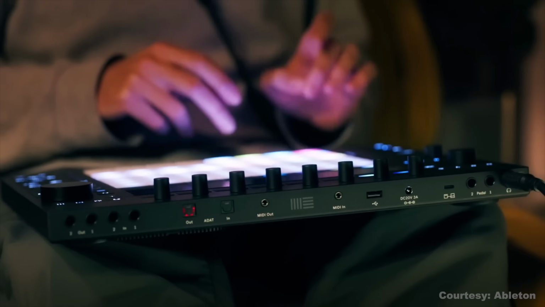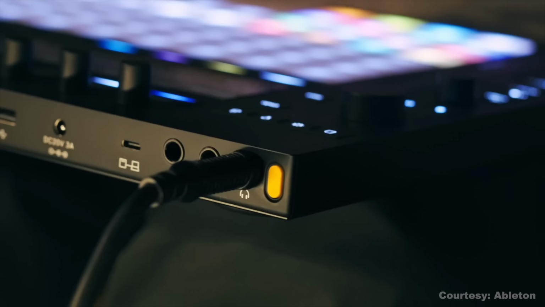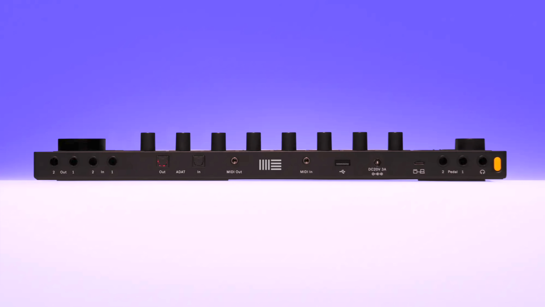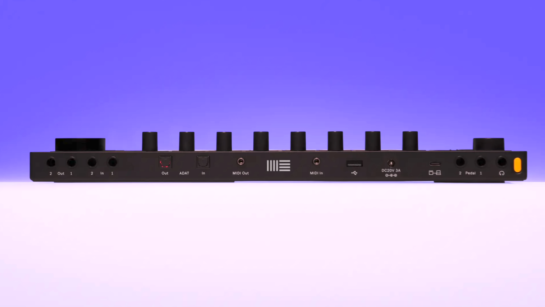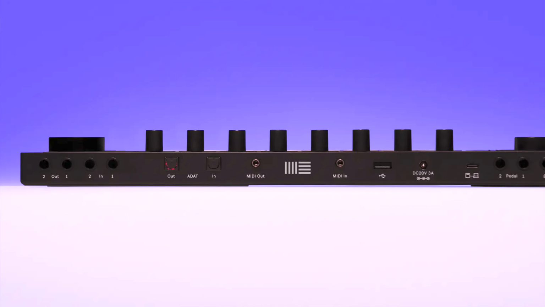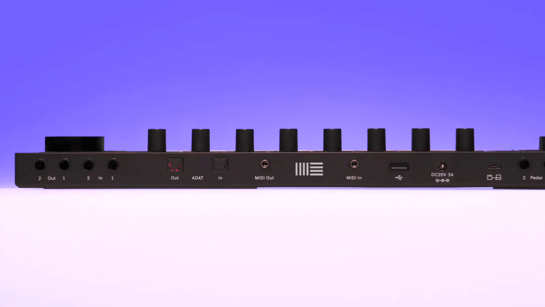Both the standalone and the computer-connected versions of Push 3 have audio interfaces. You get line and instrument inputs, but no XLR and no phantom power. You do get MIDI ins and outs, and it's CV and gate capable. There's also an ADAT in and out, which I'll demo in my upcoming video.